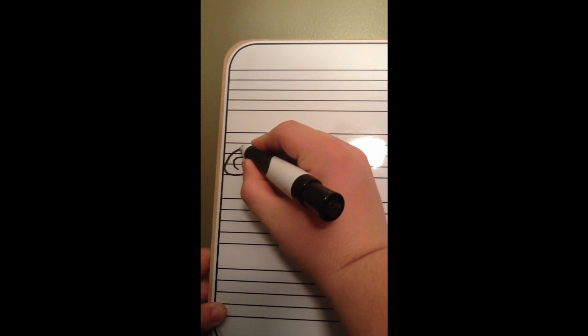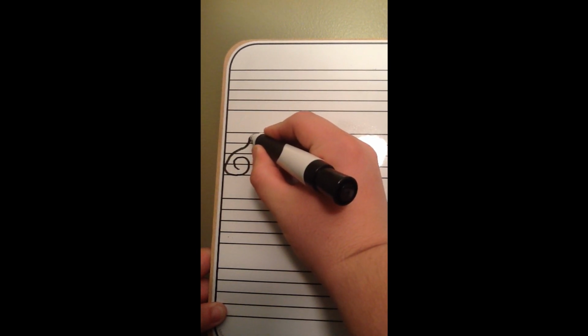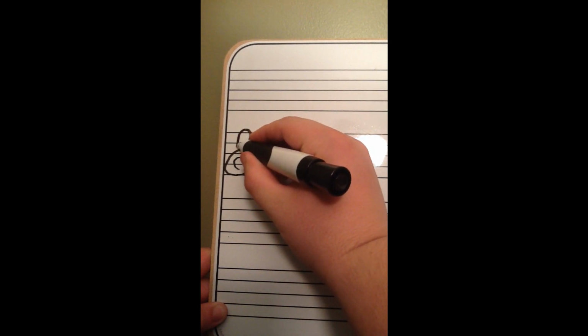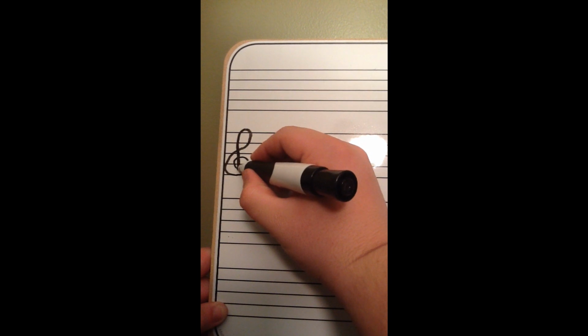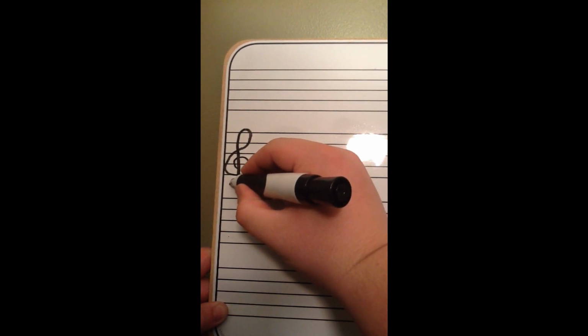And then when you hit the halfway point, you're going to come up and curve the other way. You're going to go slightly past the top line and straight down. Then you're going to go through the bottom and curlicue it up at the bottom there. That's how you draw a treble clef.